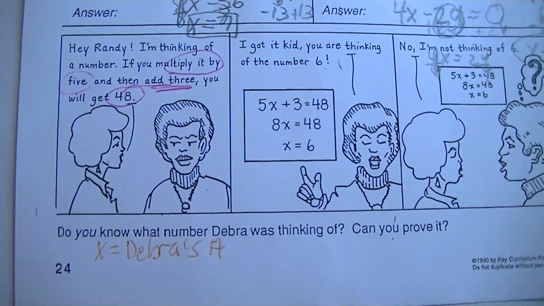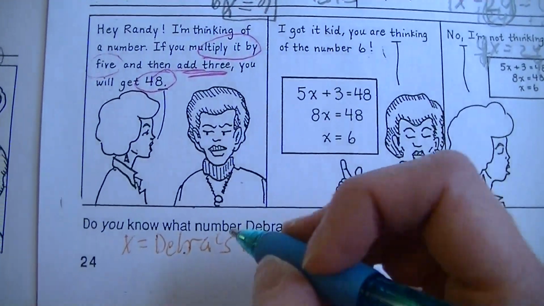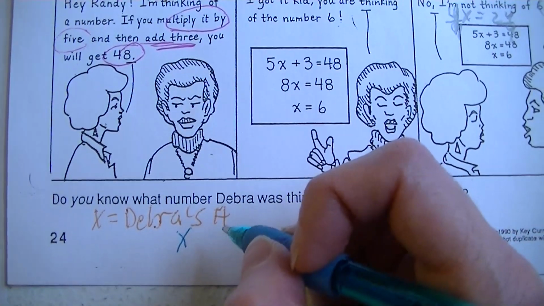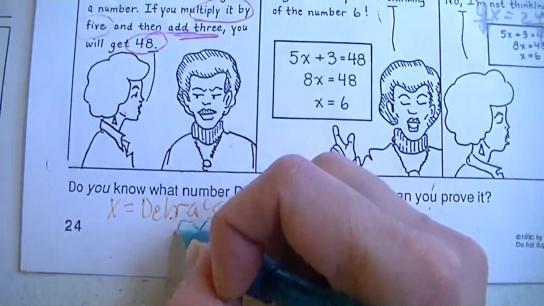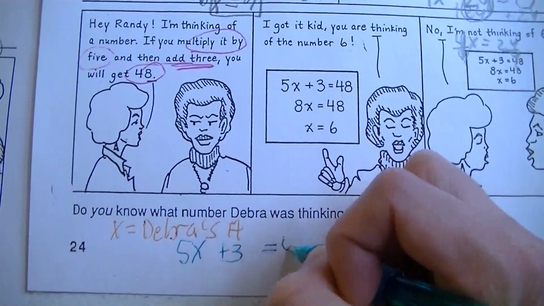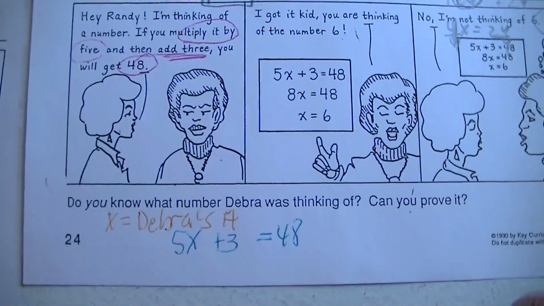So what we got to do is do that. So let's go ahead and build that equation. We started with x. We multiply it by 5. We're going to add 3. You'll get 48. So from there, you're going to just go ahead and build it and then solve it.